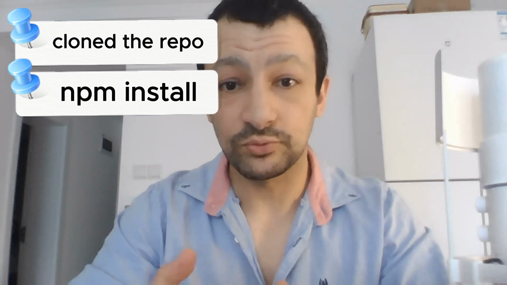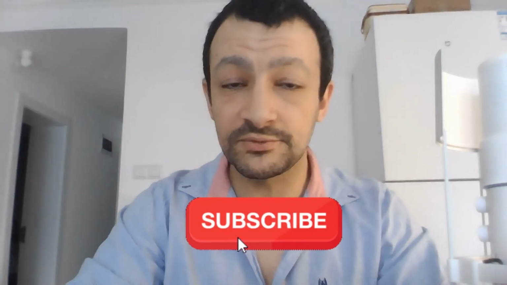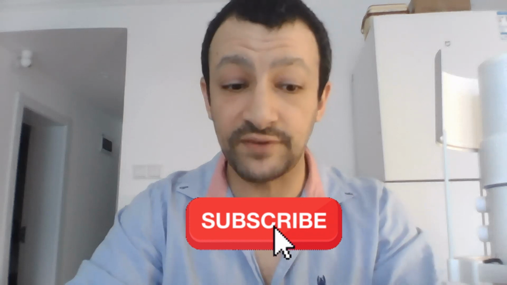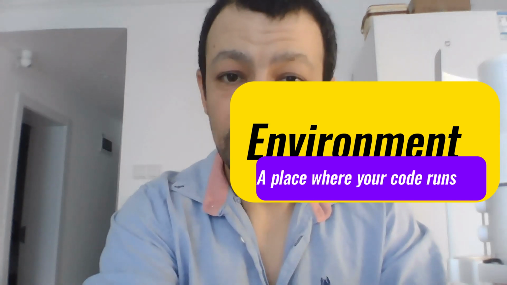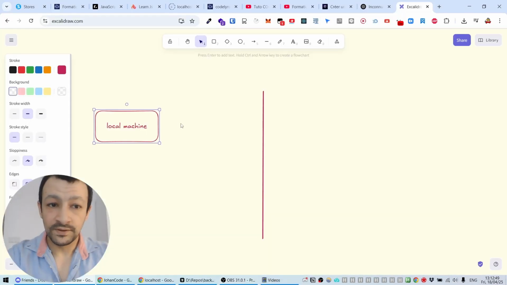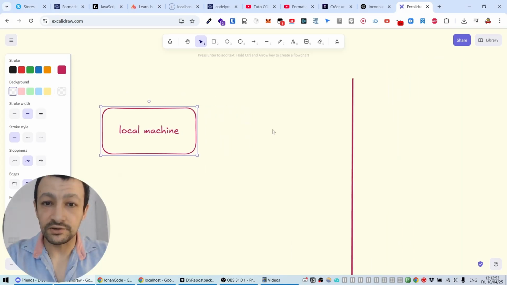So far we have cloned a repo, we have installed the tools, we have run npm install, and we have run npm run and the name of the script we want to run. That's probably still not enough because we will now need access to different environments. But what is an environment? An environment is simply put a way where the code runs. Currently, when you are running your code, it's only going to run inside of your local machine. So whatever changes you make here are going to run on your computer.